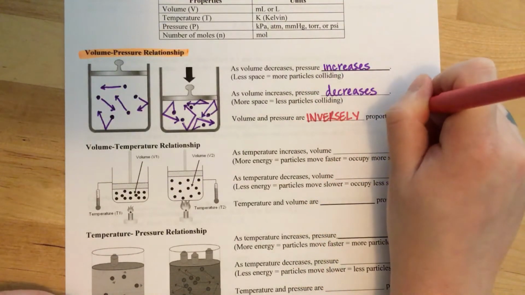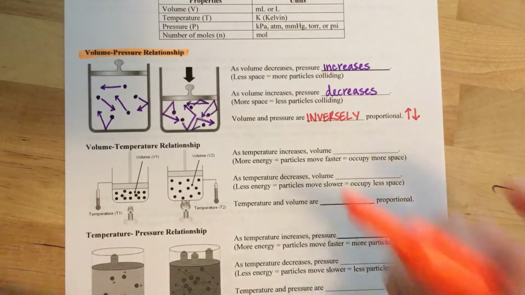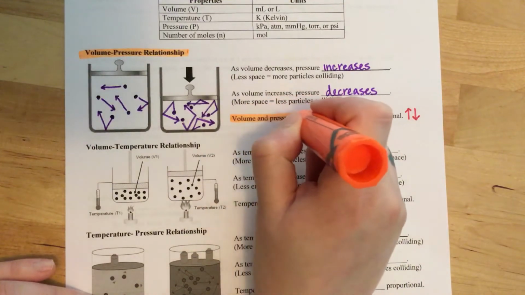As one increases, the other decreases. That's called an inversely proportional relationship. So pressure and volume are inversely proportional.